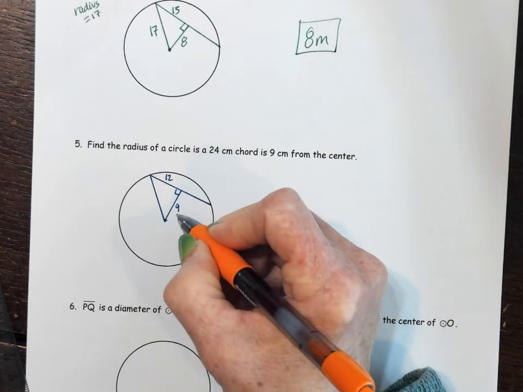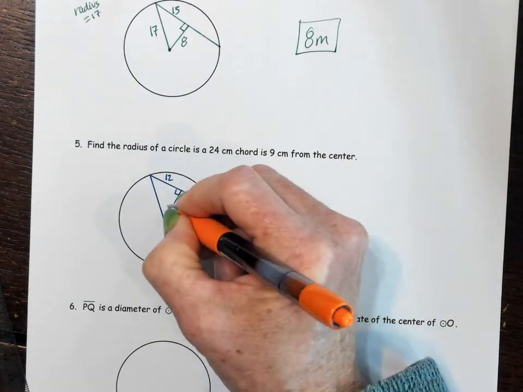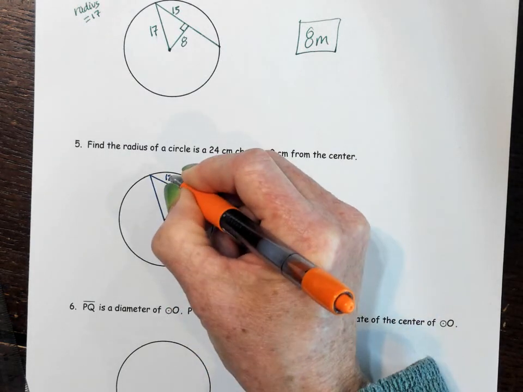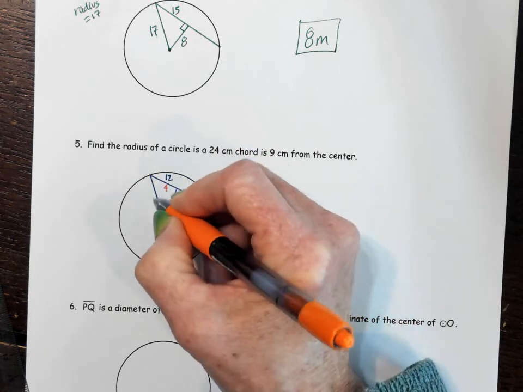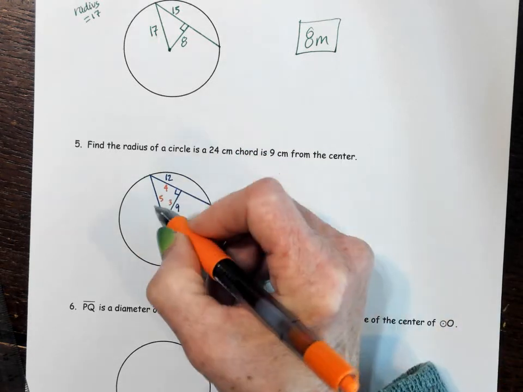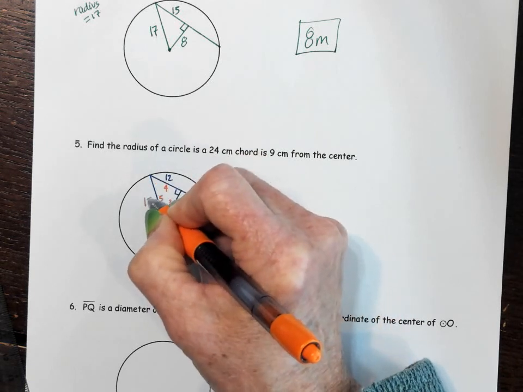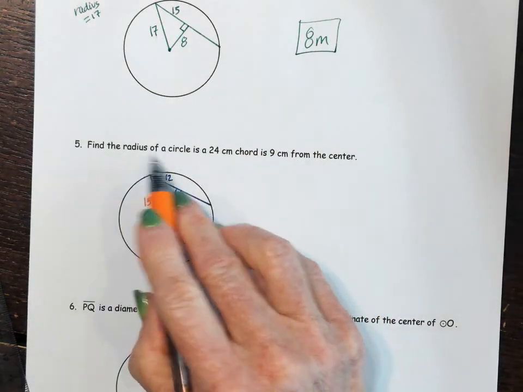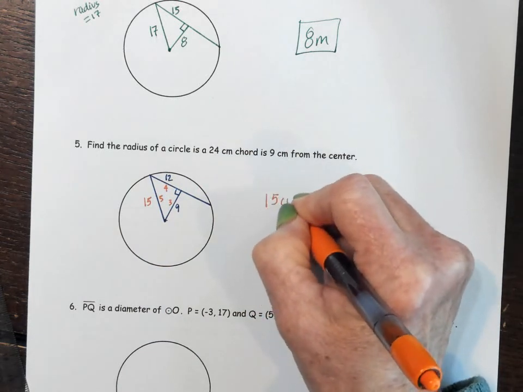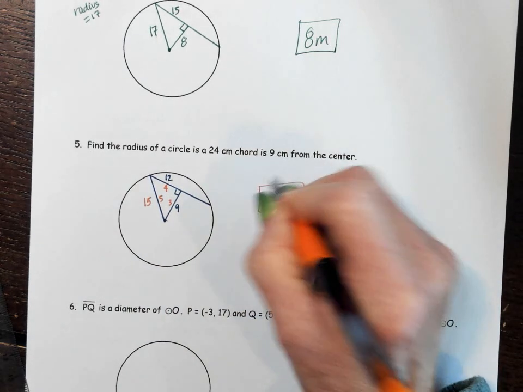I'm going to use my triples. I'm going to divide by 3, which makes this a 3. Divide by 3 makes that a 4. That's a 3, 4, 5. But I got to multiply back by 3, which makes that 15. So the radius is 15 centimeters. Oh no.